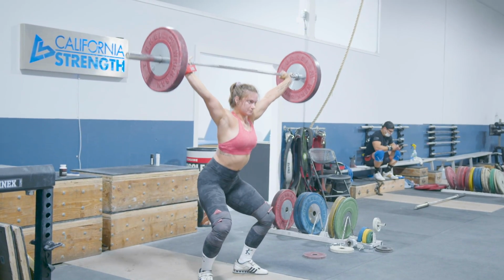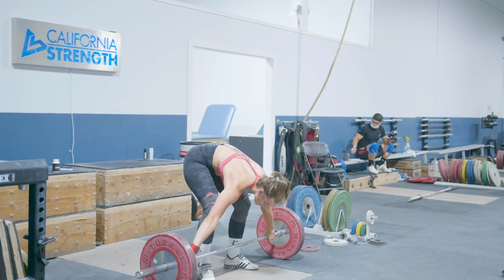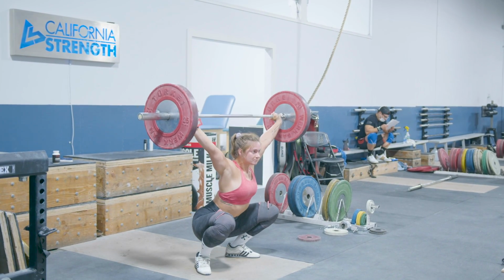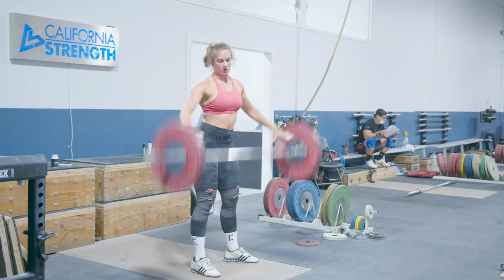With a static start, you're going to have the bar set up, you're going to assign your start position, and you're going to go by just initiating the lift by pushing the feet to the floor.